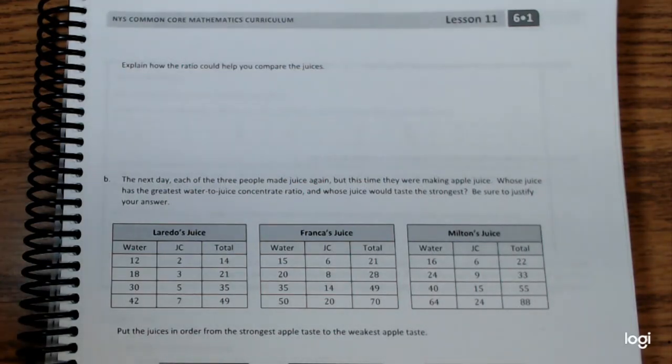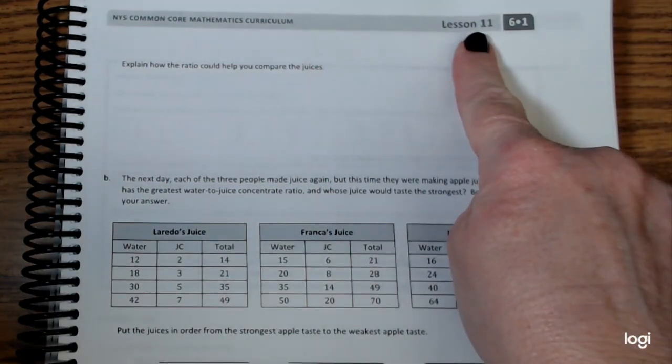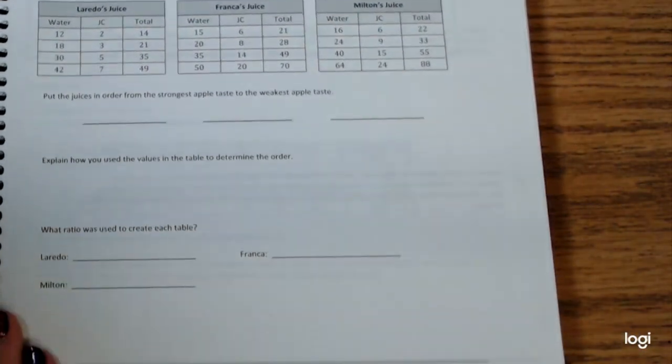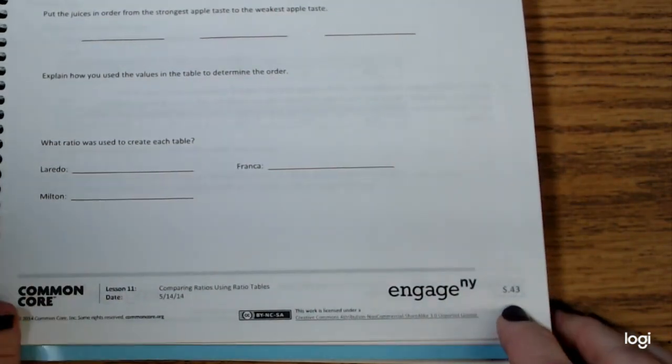You will notice that we ended last time with lesson 11. We did the first part of it, so today we're going to finish lesson 11. It's on S43 in your blue math book.